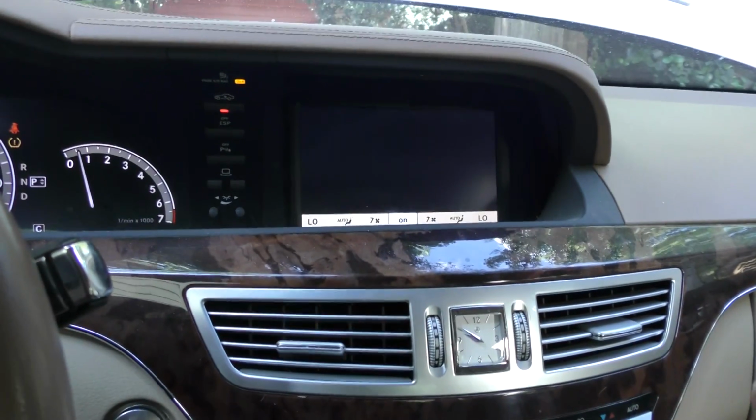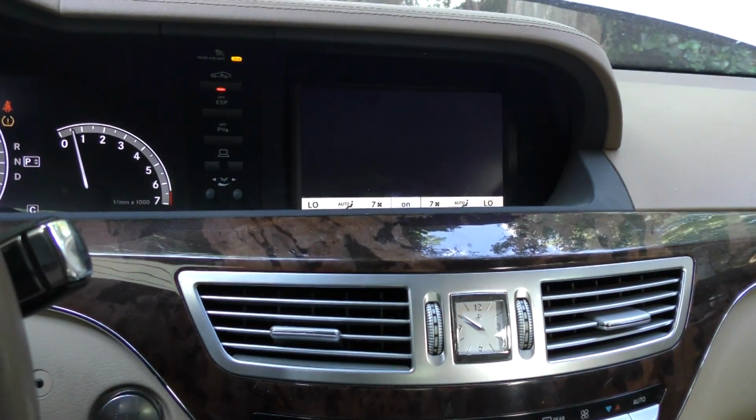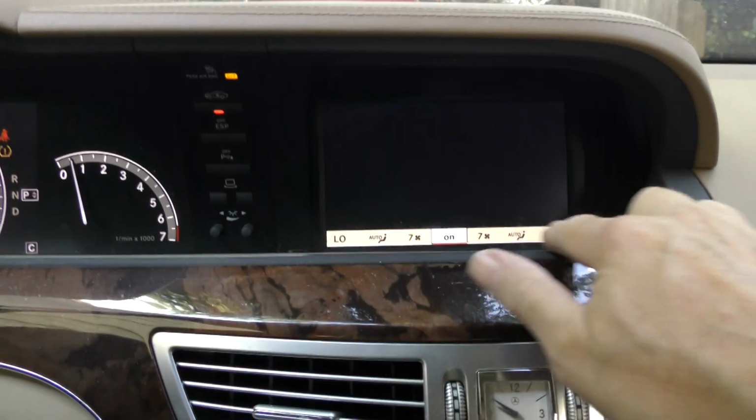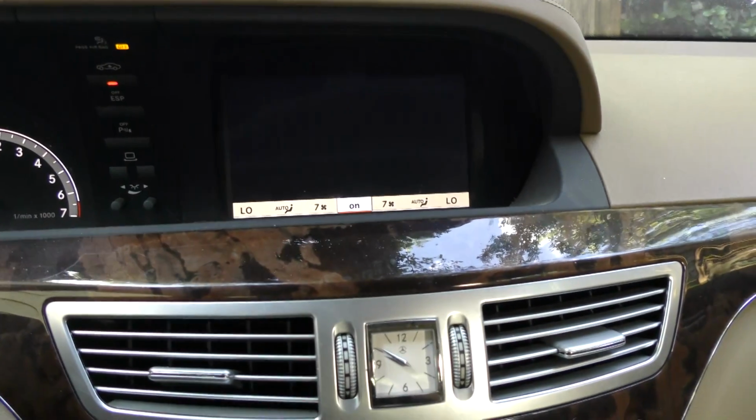Today I'm going to talk about the complexity of modern air conditioning systems in cars and what it takes to fix them sometimes. Now in this Mercedes, which is a 2007, which is still 10 years old, the AC system's turned on, but it's doing absolutely nothing.